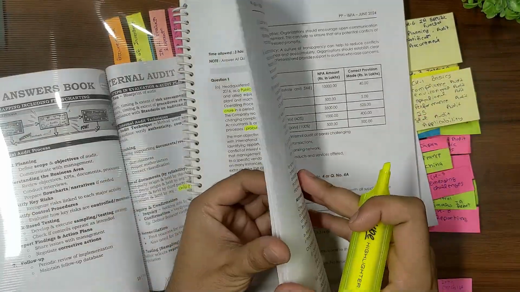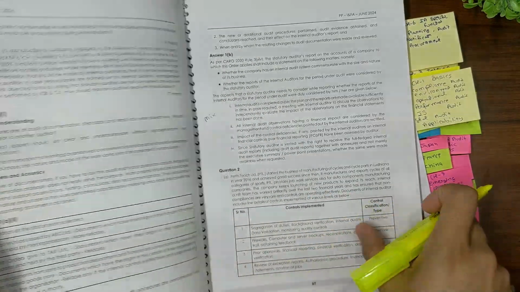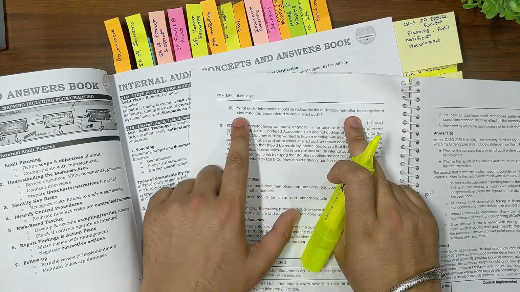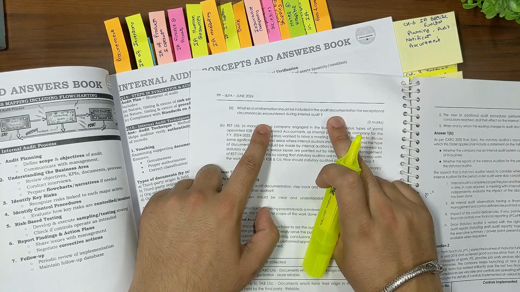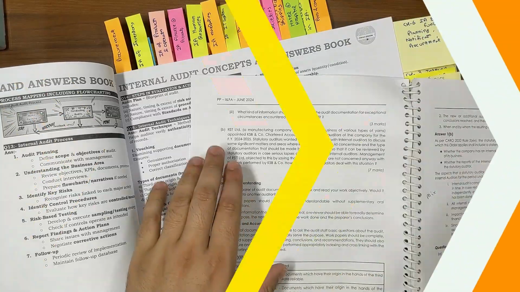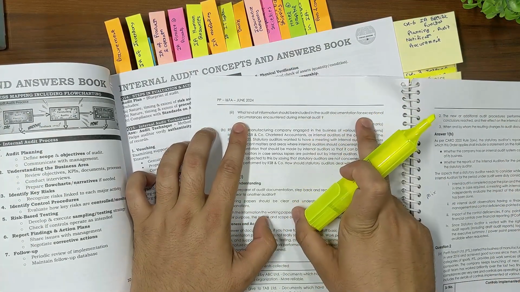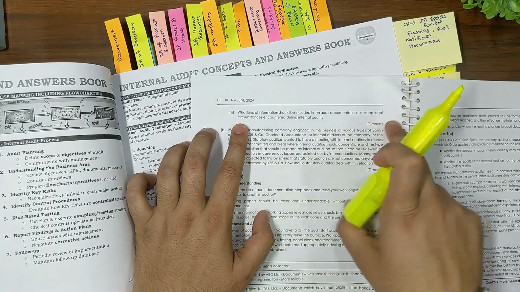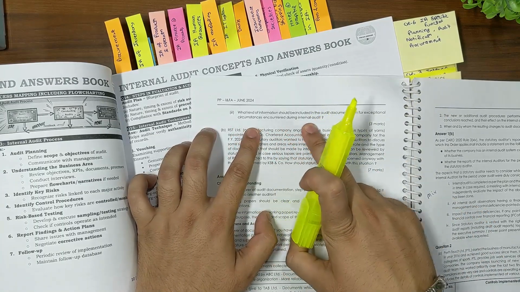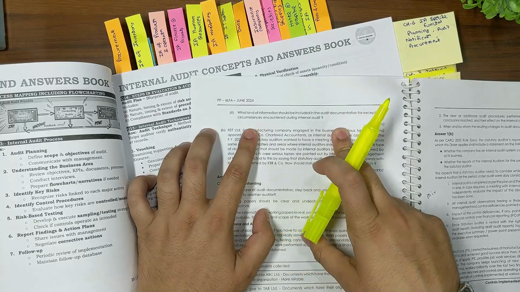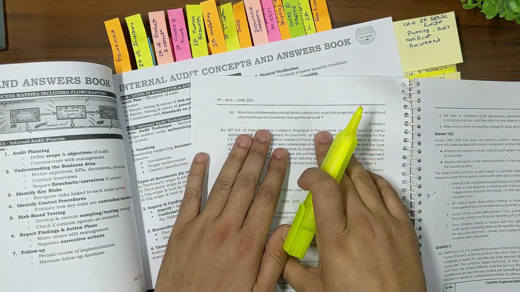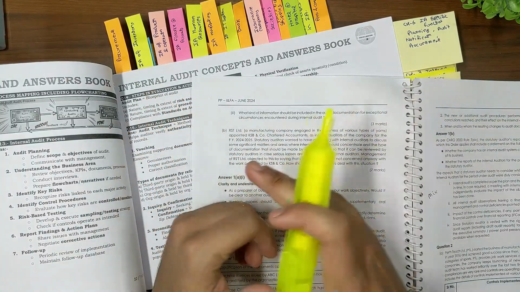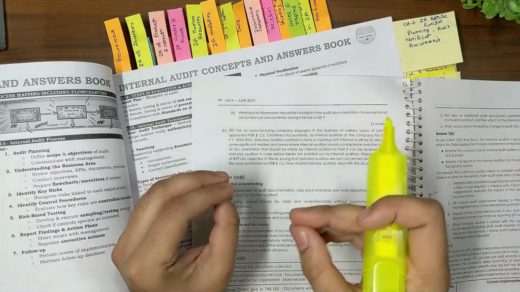Okay. Then the next question they have asked is relating to what kind of information should be included in audit documentation for exceptional circumstances during internal audit. So this is a question about the content of the audit document. How to deal with exceptional circumstances in audit documentation? This is a question related to your checklist for audit documentation.